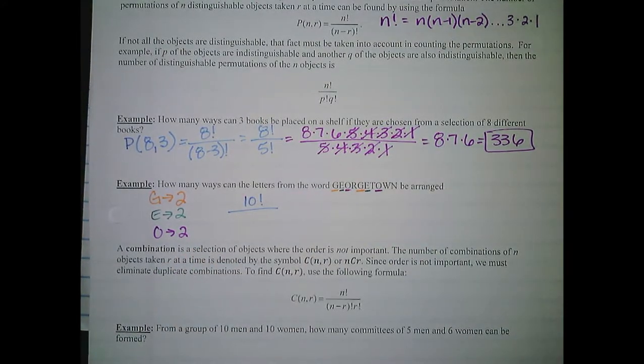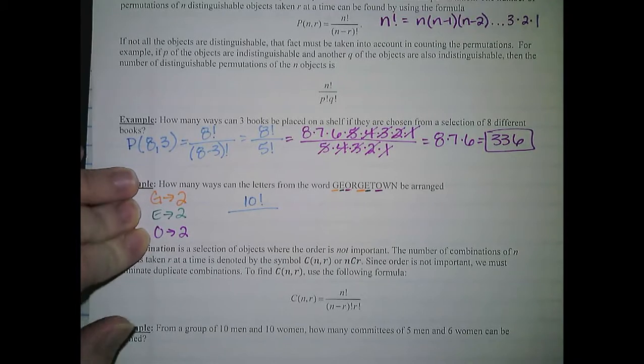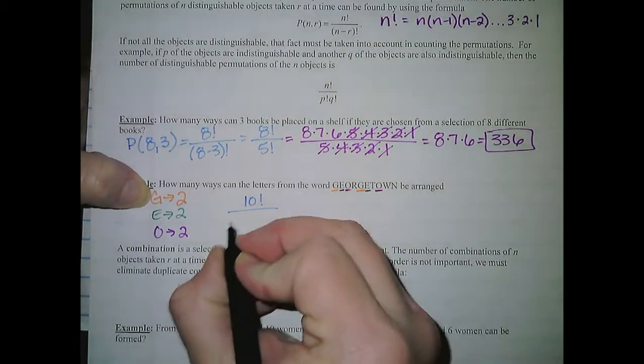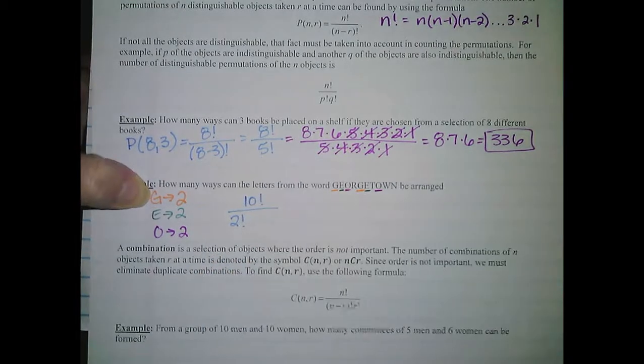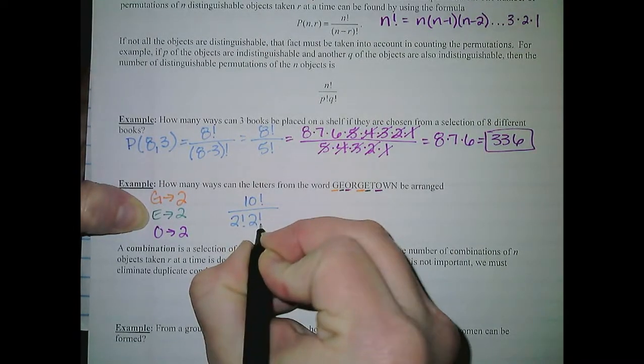And of those 10 items, 3 of the items have values that repeat. So we have 2 G's that are indistinguishable, which means I need to divide by 2 factorial. We have 2 E's that are indistinguishable, so I need to divide by another 2 factorial.